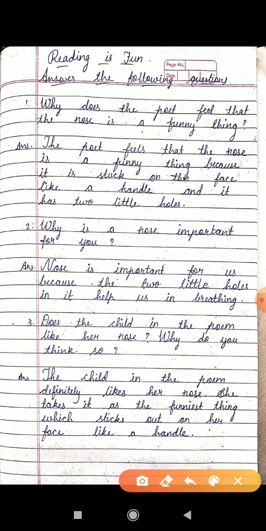Next, reading is fun. Answer the following questions. First, why does the poet feel that the nose is a funny thing? So, students, why does the poet feel like that?